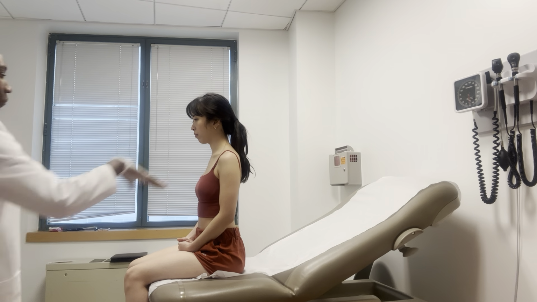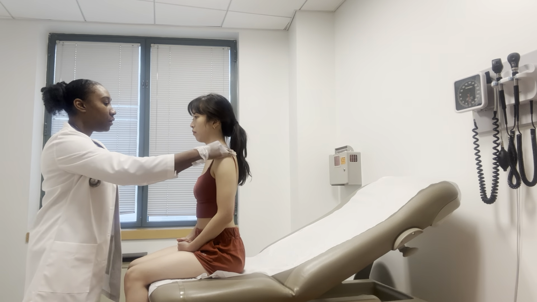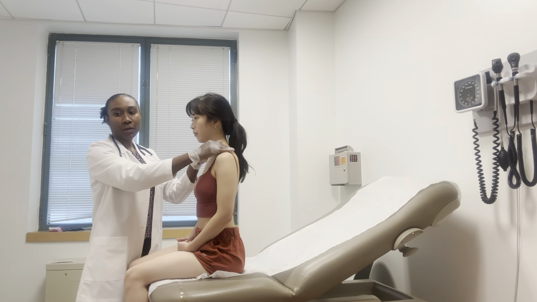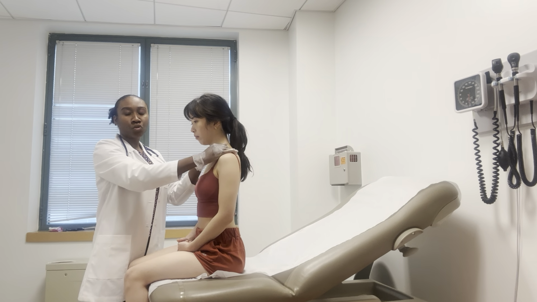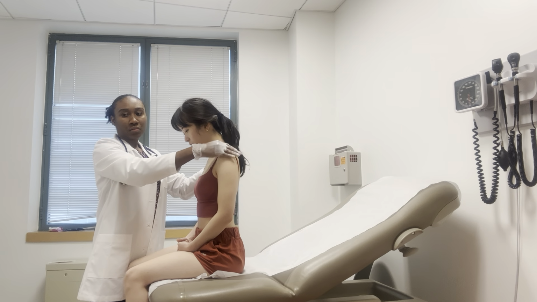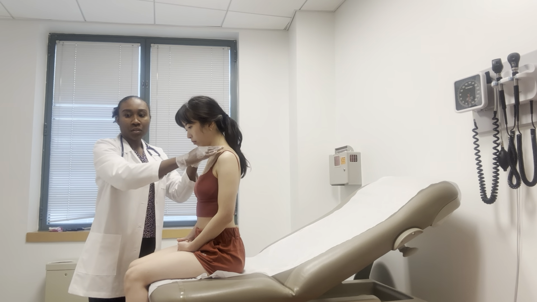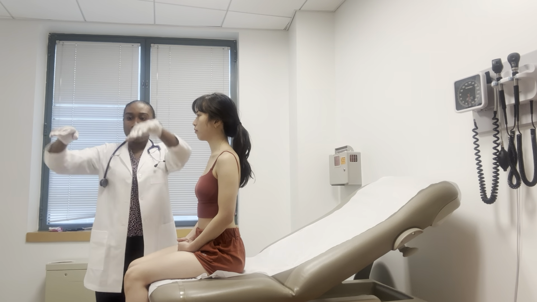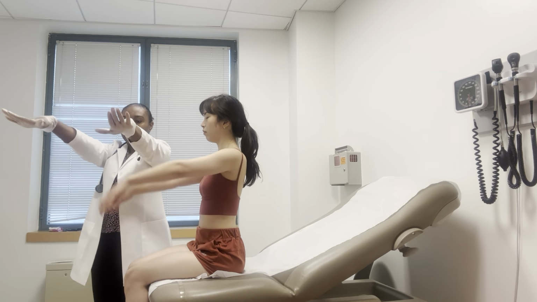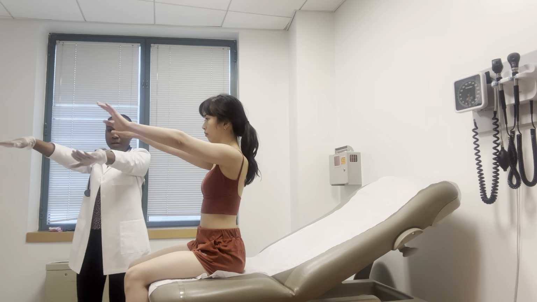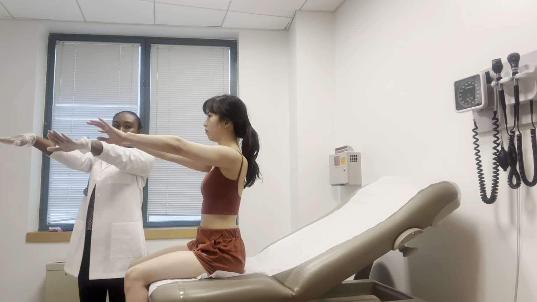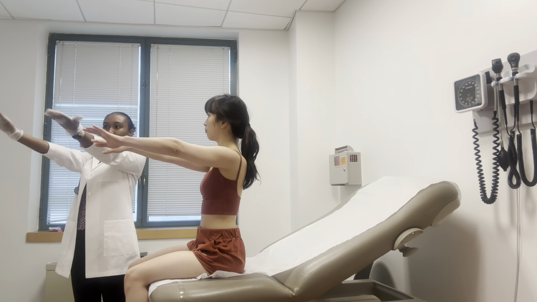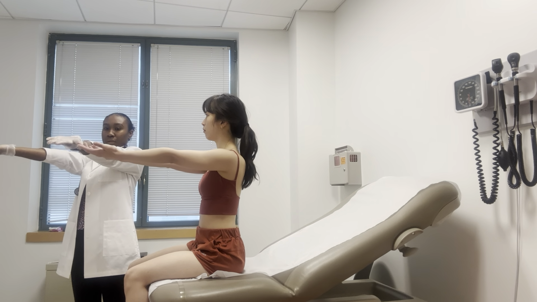Next I'm gonna palpate the shoulder. No tenderness on palpation. Okay, no mass felt, no swelling. Okay, so now I'm gonna ask that you bring your arms out for me like this. Bring your arms out like this for me. Okay, great. And then you're going to extend.